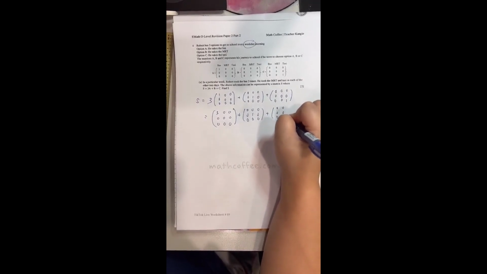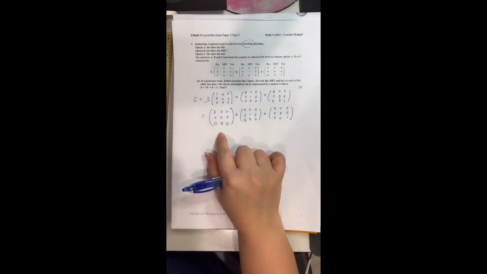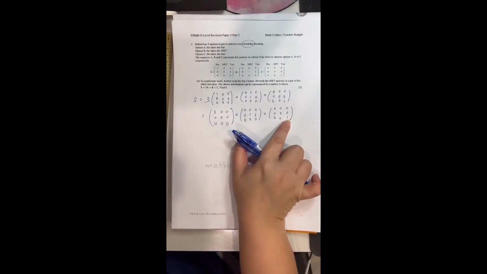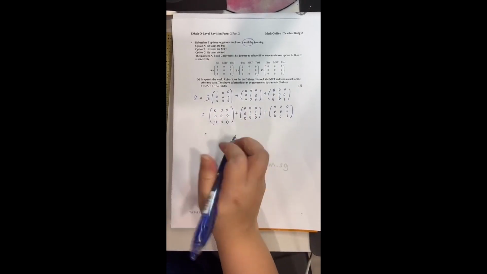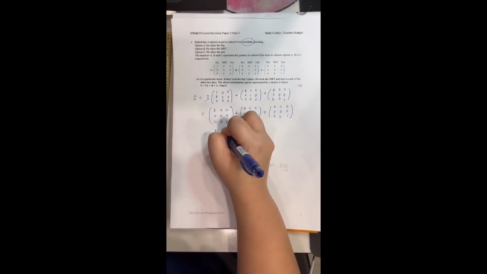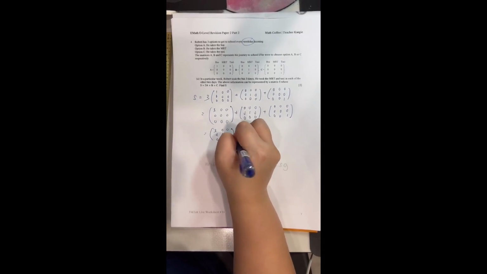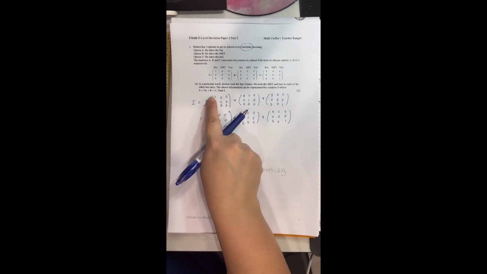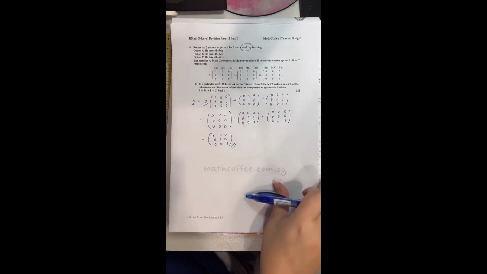Okay, addition of matrices must be all in the same order. Same order means it can only be 3 by 3 plus 3 by 3 plus 3 by 3. So it just adds individual numbers only. So in the end, I will end up with 3, 1, 1, then the rest is just 0. So this is how you do this. This is very straightforward. It's just multiplying the scalar number into the matrix. Okay, so let's move on to the next one.